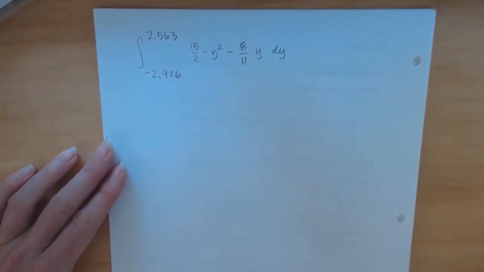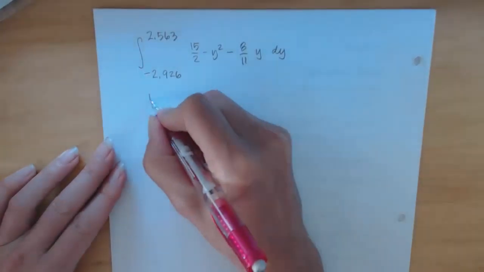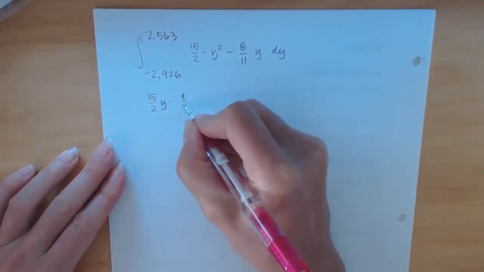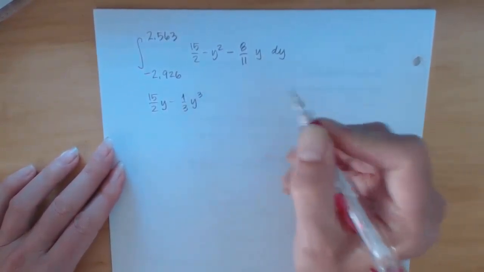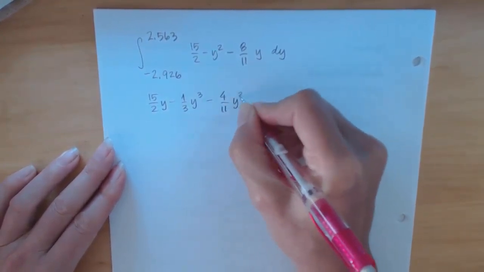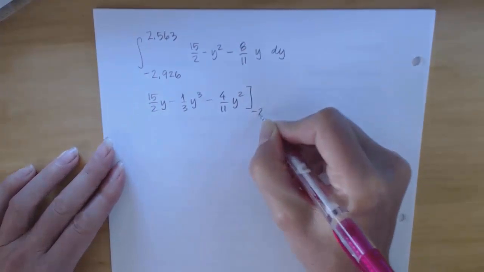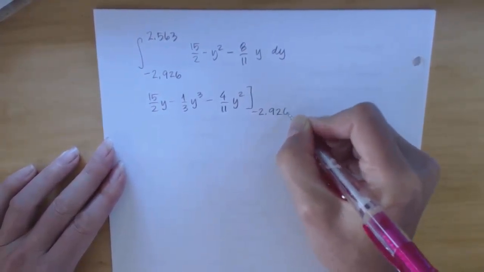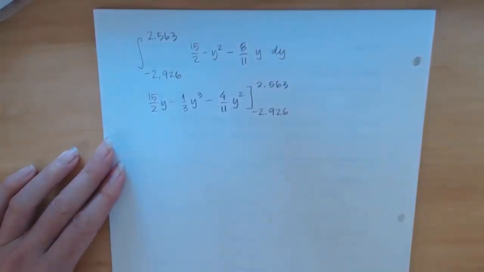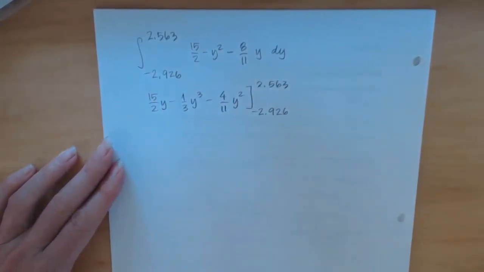And we can use the power rule to evaluate this. And I'll leave it to you to plug those ugly numbers in and get the final answer here.